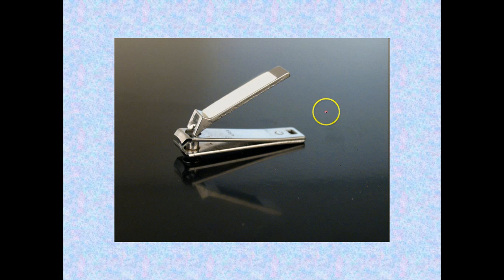So here we have a pair of nail clippers. Sometimes it's easiest to start with the effort. Where do you apply the force? You apply the force right here. So that's the effort. Where's the fulcrum or the pivot point? The pivot point is right there in the middle. And where's the load? The load is right here where you would actually clip the nail. So now we can see what class of lever this is. Well, we've got load on one side, fulcrum in the middle, effort at the end. This is a first-class lever.